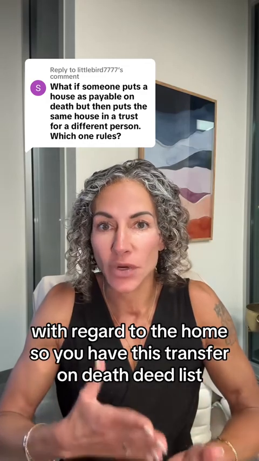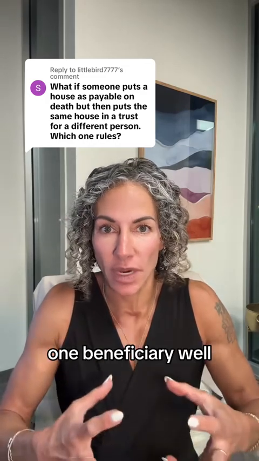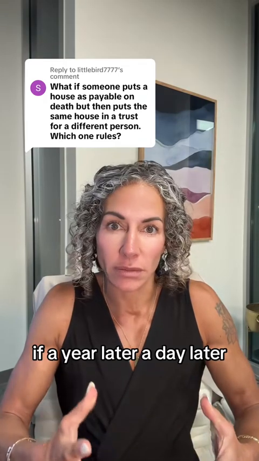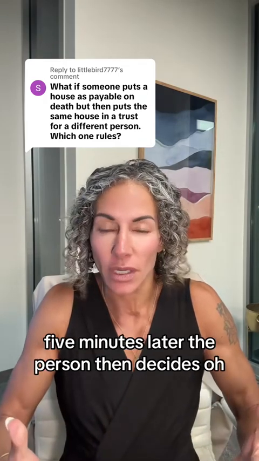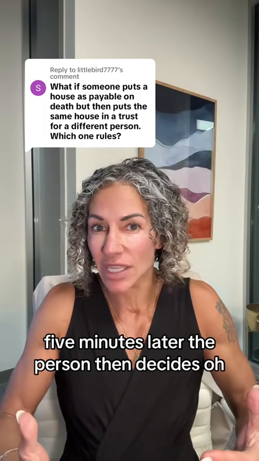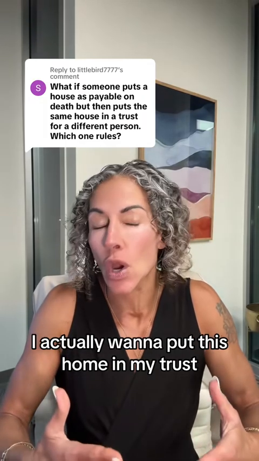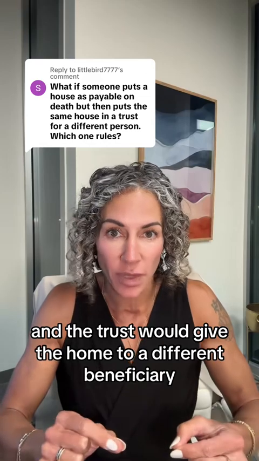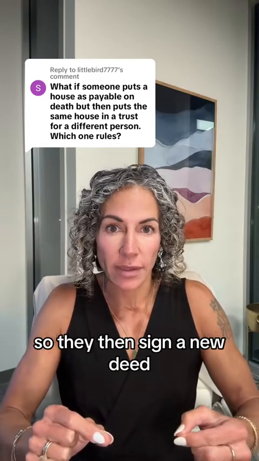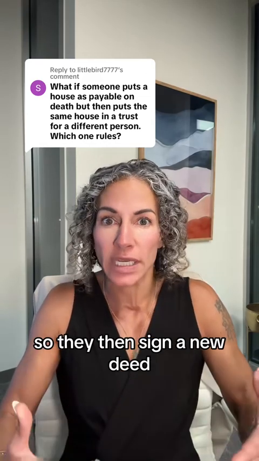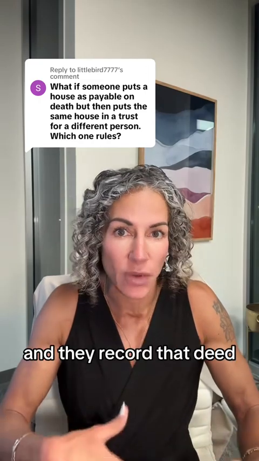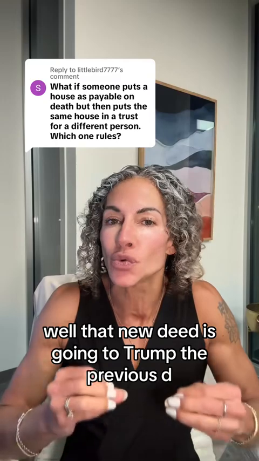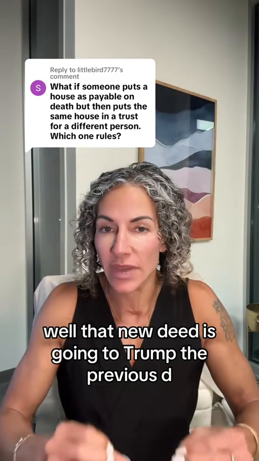So you have this transfer on death deed with at least one beneficiary. Well, if a year later, a day later, 5 minutes later, the person then decides, oh, I actually want to put this home in my trust, and the trust would give the home to a different beneficiary, so they then sign a new deed putting the home in the trust, and they record that deed. Well, that new deed is going to trump the previous deed.